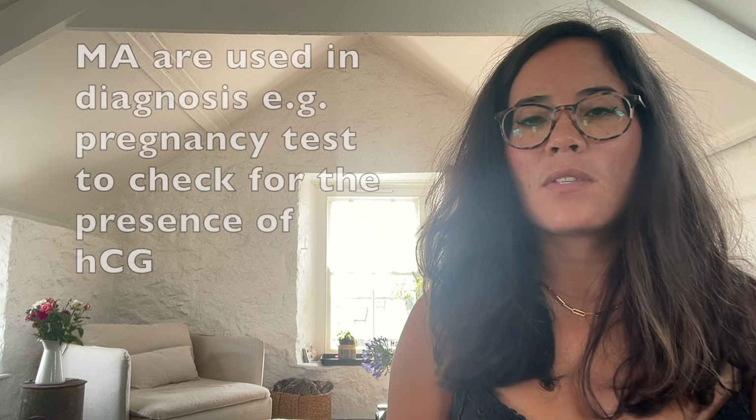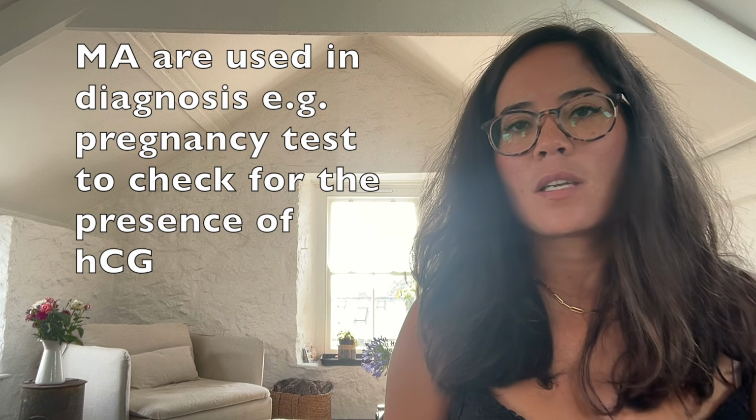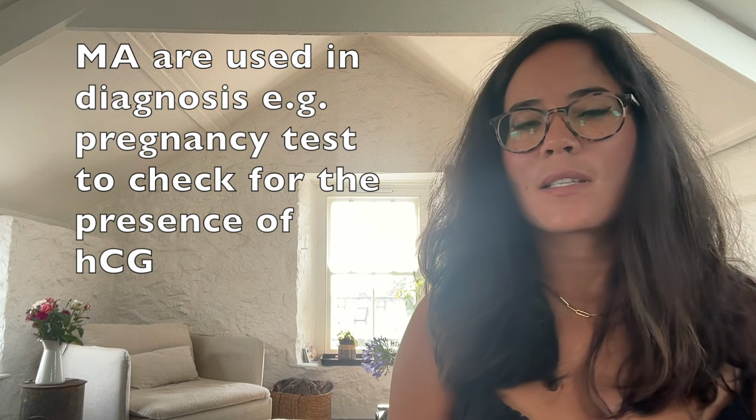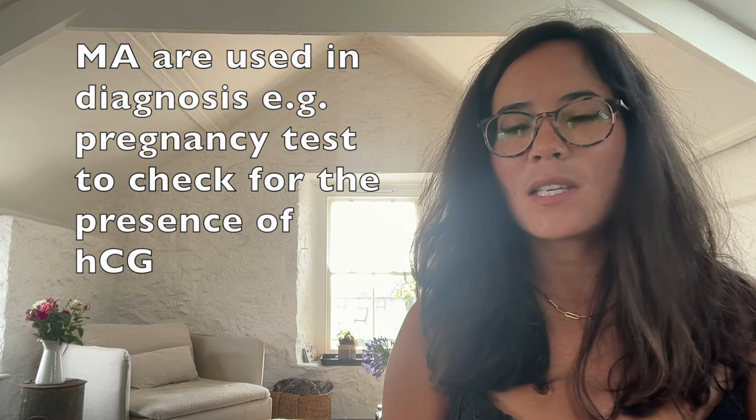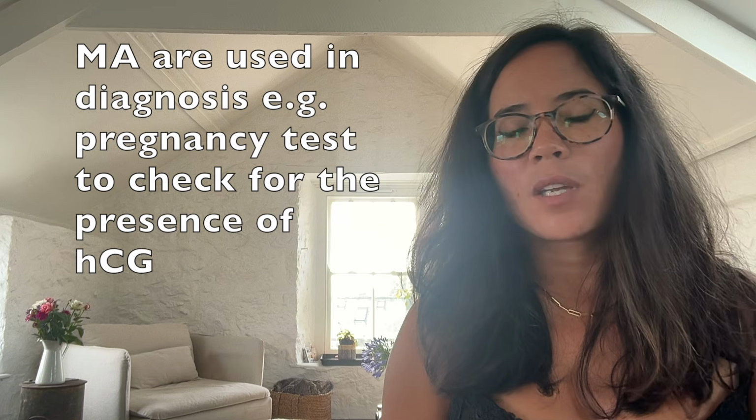So what are the uses of monoclonal antibodies? Why have we gone to all this effort to combine lymphocytes and tumour cells? Well, they can be used in diagnosis, such as in pregnancy tests. Pregnancy tests contain monoclonal antibodies. The monoclonal antibody binds to the HCG hormone present in a pregnant woman's urine, and by binding to a dye, you see this as a positive test result in a pregnancy test window.